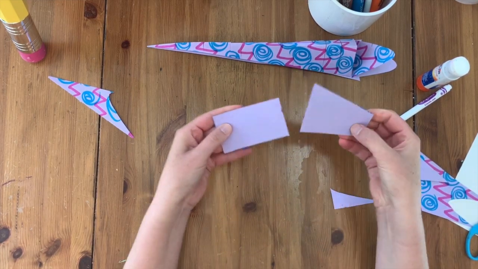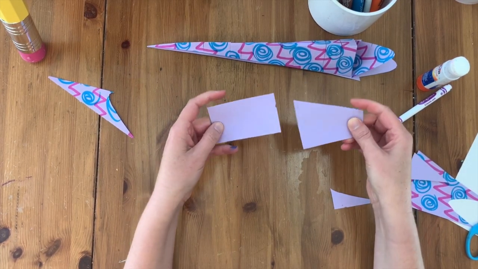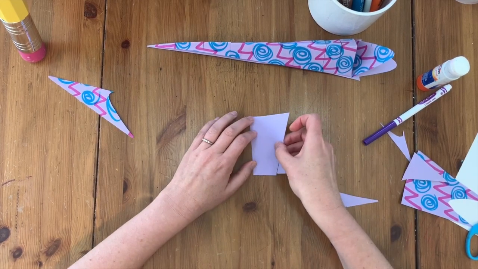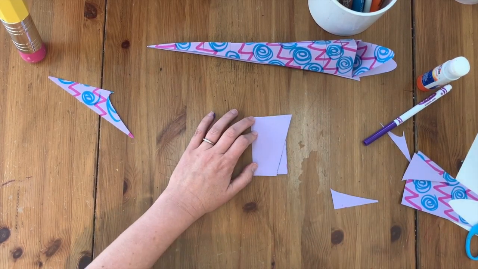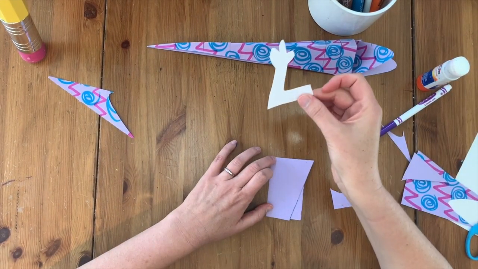Okay, now I have these 2 sections, I'm going to put them on top of each other. And I'm going to make my leg. And here is an example of a leg.